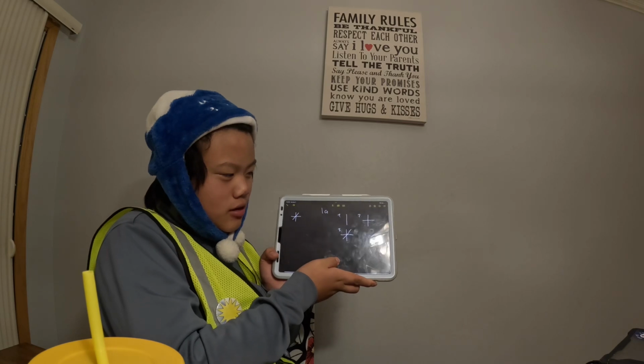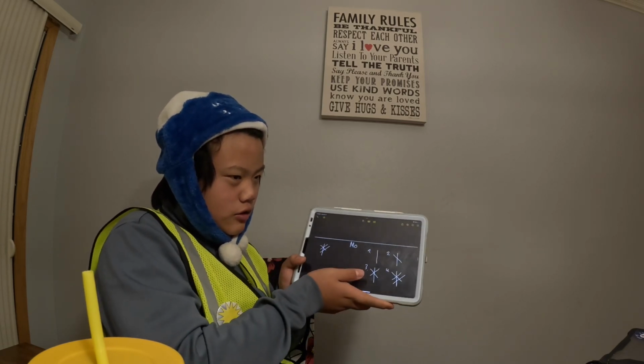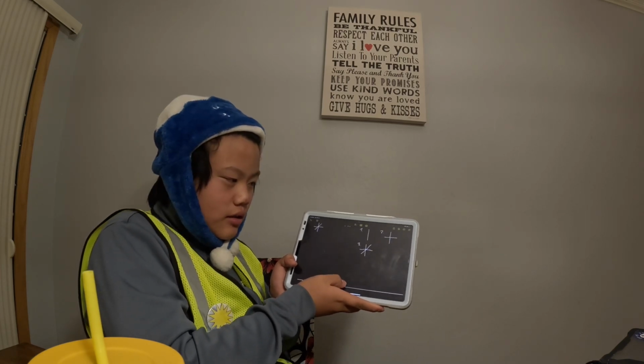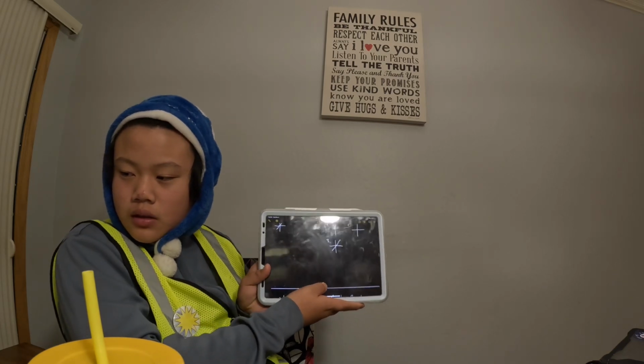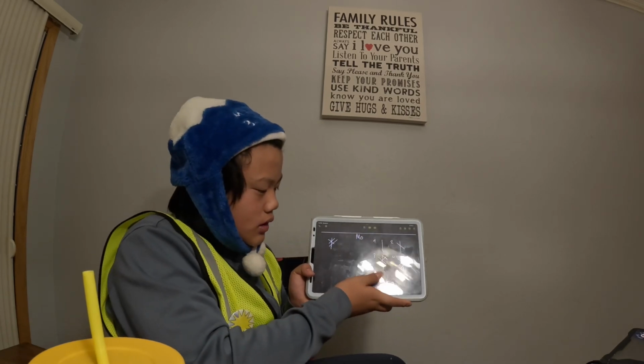La is id, but missing the 2nd stroke. Actually, missing the 3rd stroke, if I'm correct. Hold on. Yeah, it's missing the 3rd. No. Let me double check. It's missing its 3rd stroke.